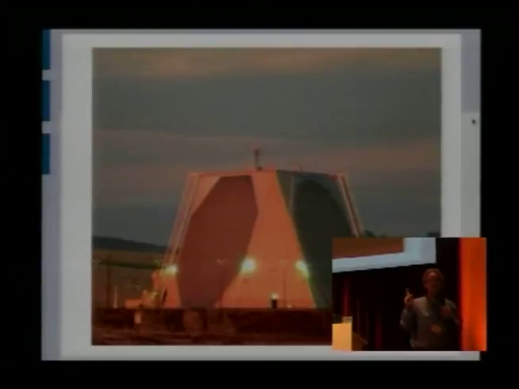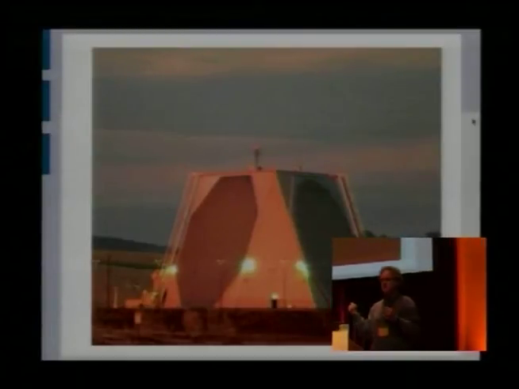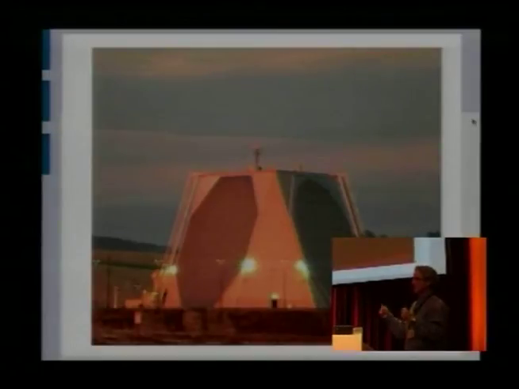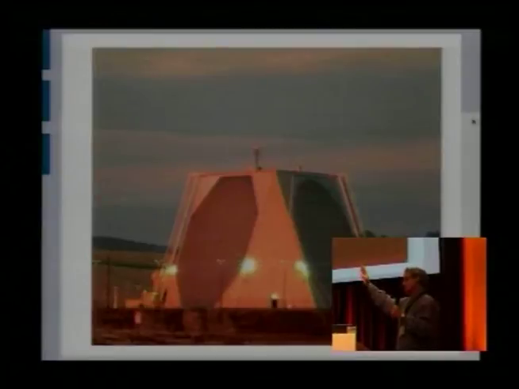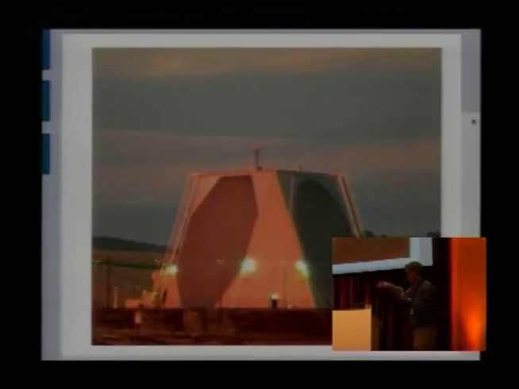This has a lot in common with the other one we just looked at, which is that the transmitter and the receiver are in the same place. So this thing does the same kind of trick where it transmits, and then it waits, and then it listens, and then it goes and transmits again.